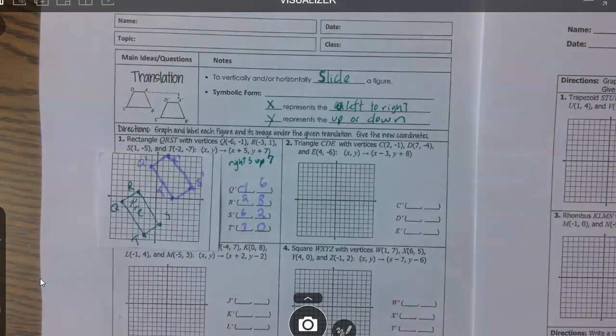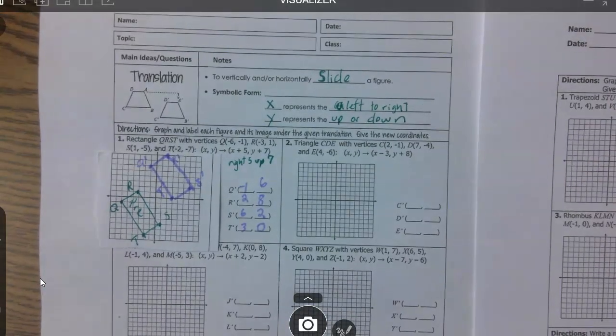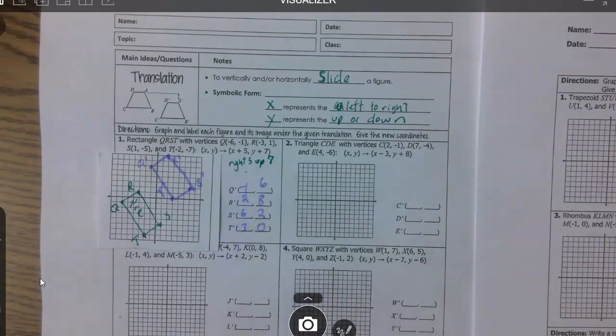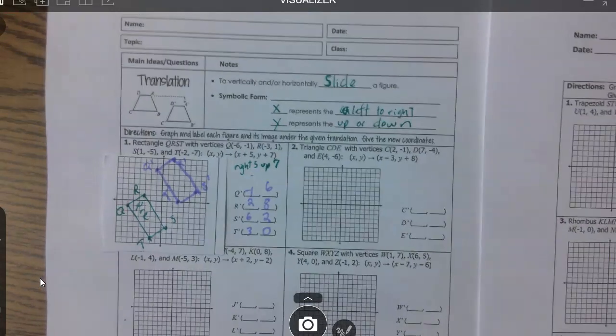Now, if you wanted to do this the algebraic way, instead of a whole lot of counting those tiny squares, we could just use our math to add 5 and add 7 to each of the points. That's what we're going to do on number 2, because I'm going to do it the other way, since that was a lot of work to count. Okay, so here we go.